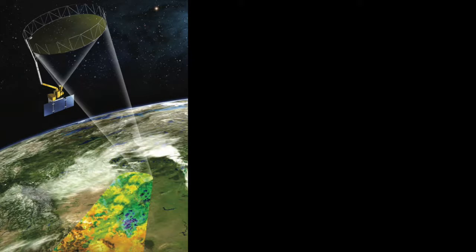So the SMAP mission, this is the schematic diagram that you'll find in the user's manual. There's an arm on the satellite itself that swivels around and beams down, I guess, sort of an electromagnetic beam that's between the microwave and radio wave frequencies. It's called the L band. I'll get into that in just a second.